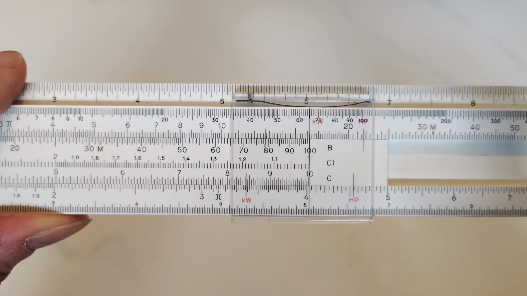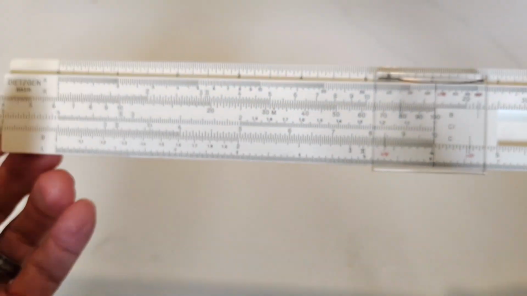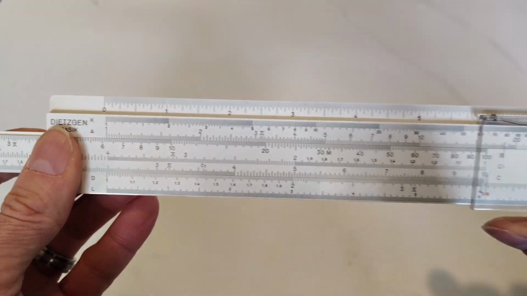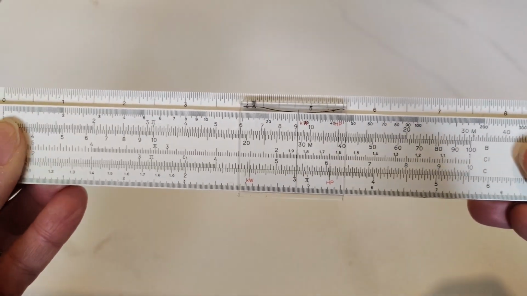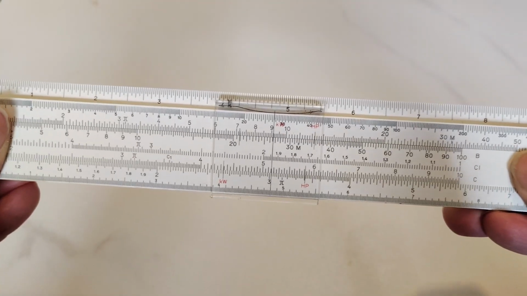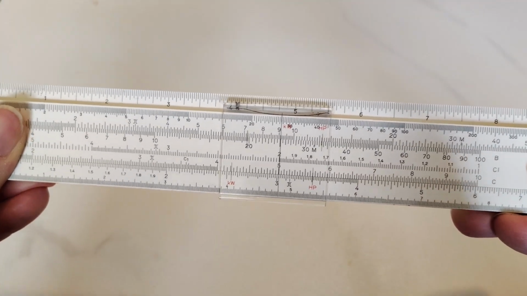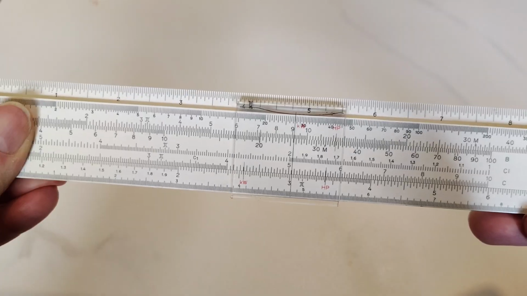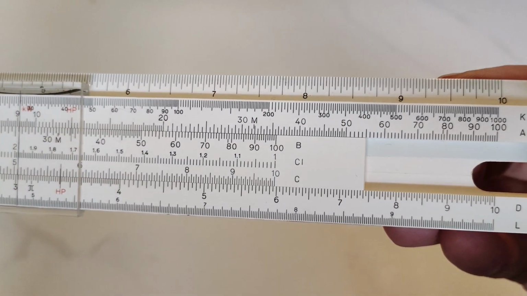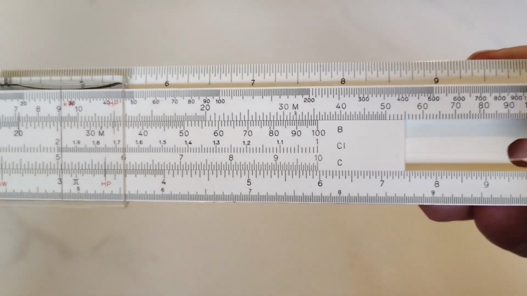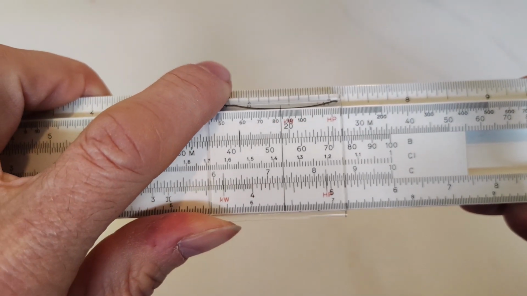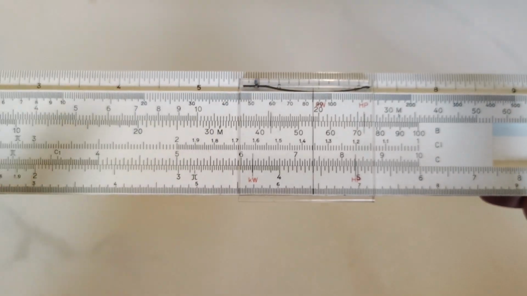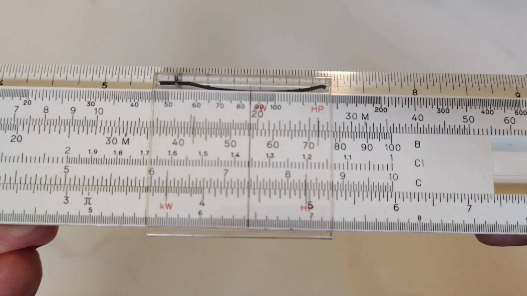it from 1, which is trivial. The result is 0.597. We need to multiply it by 7.35, so we place the right index on the C scale over the value 5.97 on the D scale. And we read the result on the D scale under the value 7.35 on the C scale. We find the value 4.40.